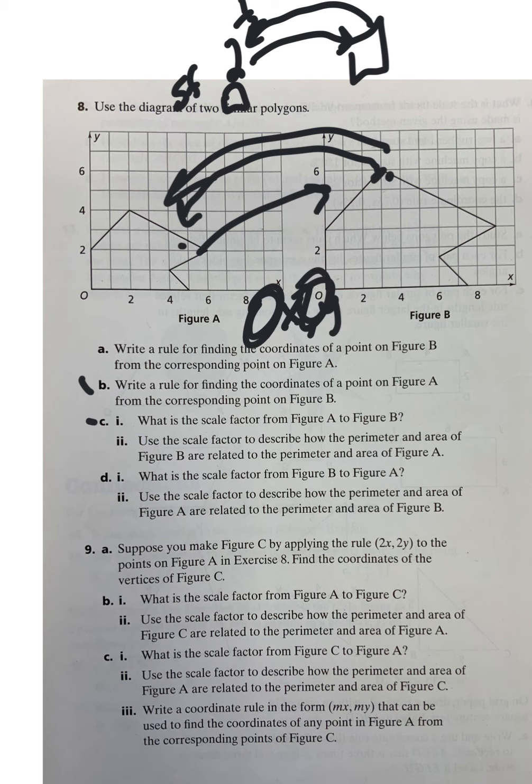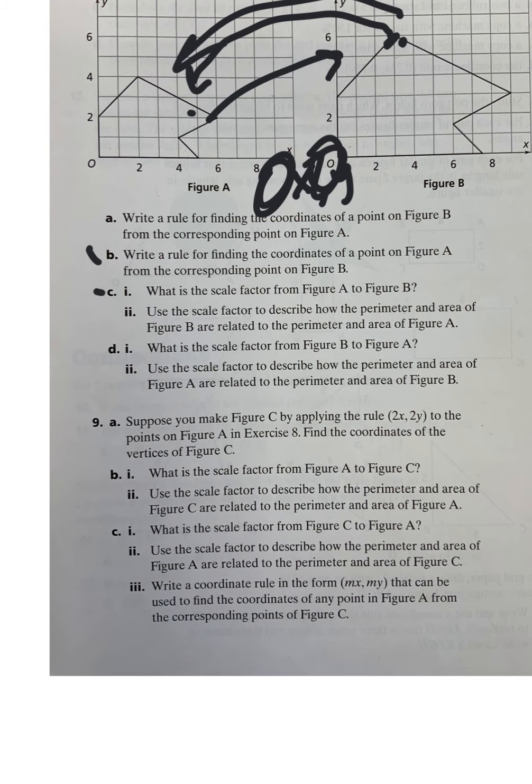I think you're making this a little harder than you need to, okay? Don't get so confused by the wording. You don't even have to make it. They just want you to think about it. What if there was a figure C, but the rule was 2x, 2y? What would these points be? They're just going to be twice as much as the Mug. We did 2x and 2y for Mug. That's all it's asking. And then how is the scale factor? Well, if it's 2x, 2y, you know what the scale factor is going to be between A and C. Then it asks you to go the other way.